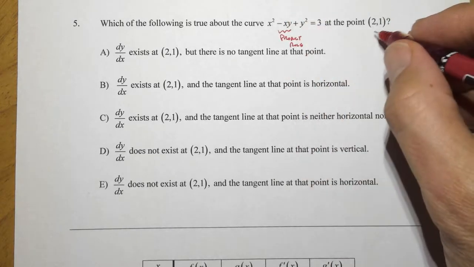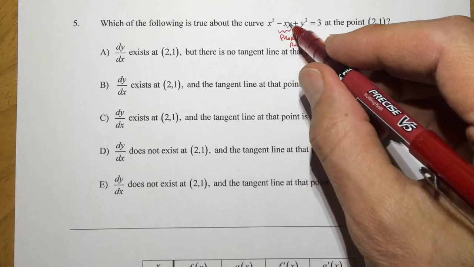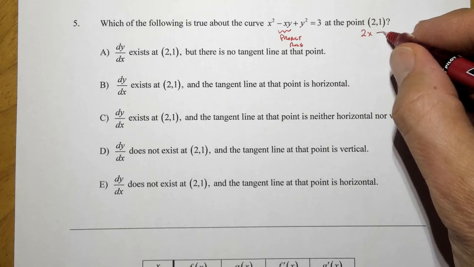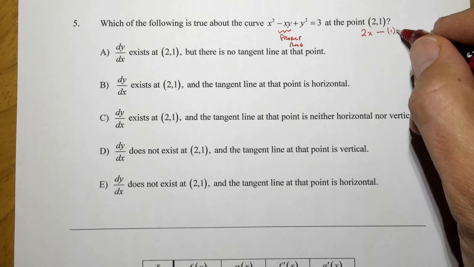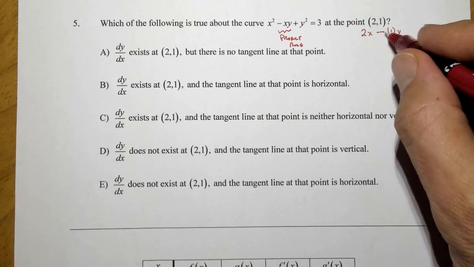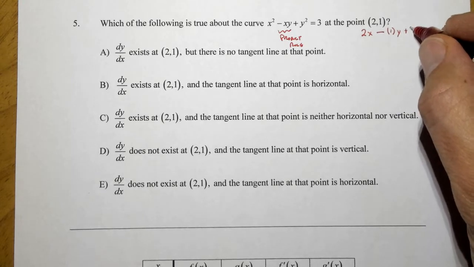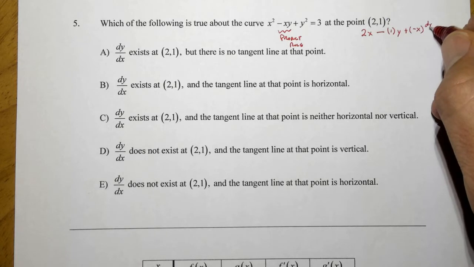So x squared is going to derive to 2x. I'm going to think of this as the opposite of x times y. So when I derive the opposite of x, I get negative 1. I'm just going to write the minus sign, and then I'll just put in a 1 even though I don't have to. And now I keep the y. So derive the opposite of x and then keep the y, right? Plus, now I'm going to keep the opposite of x and I'm going to derive y, which is dy/dx.